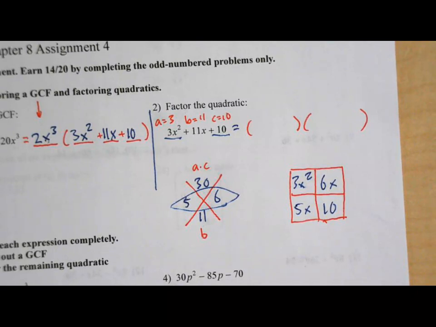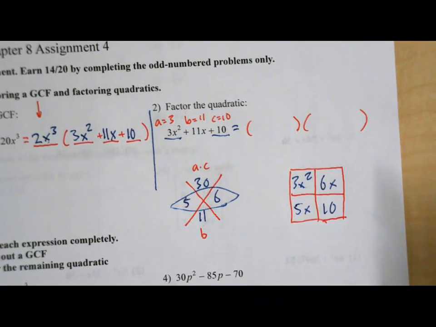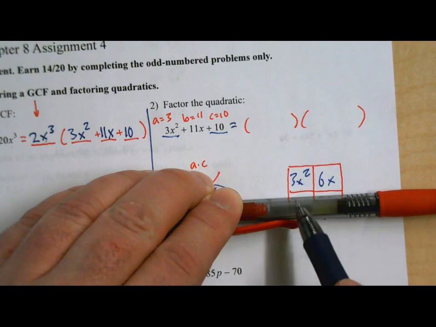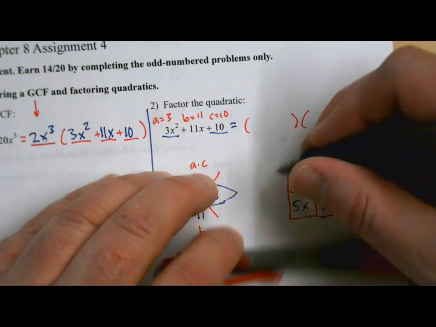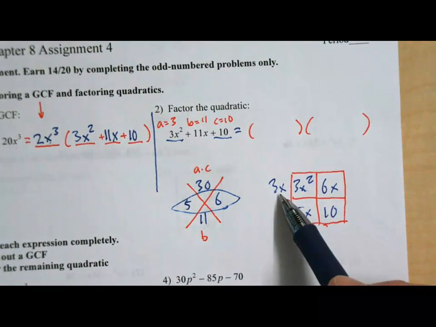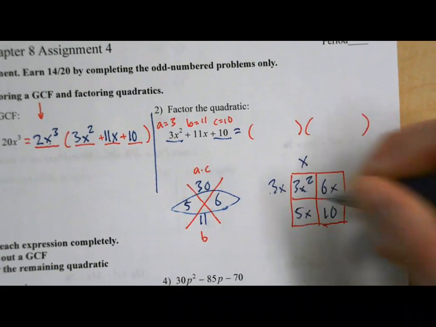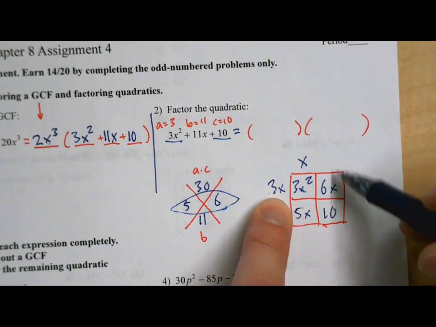And then we just need to figure out what goes on the outside, and that gives us our two factors. The cheat code I gave you last class was focus on the top row and find a GCF. What's the biggest number that goes into both 3 and 6? 3 goes into both of those, and we're going to need an x there. So this will be 3x, which means this must just be x. 3x times x would get us that 3x squared. And then we'll work through and figure out what needs to go up here.